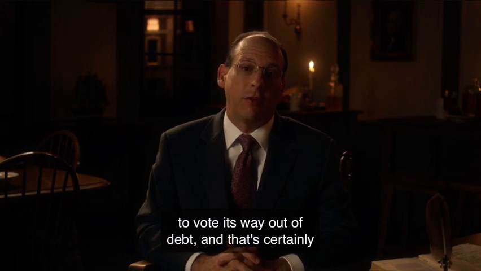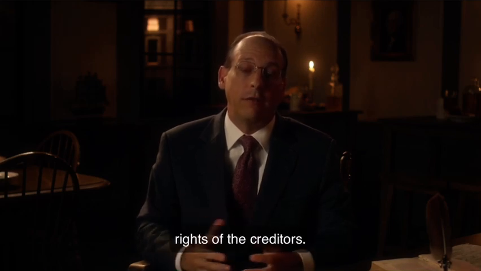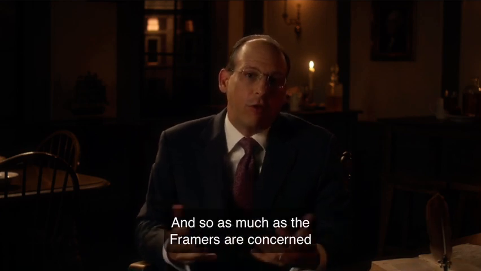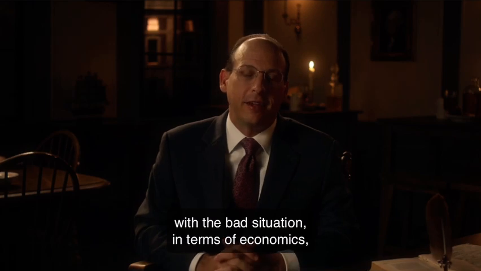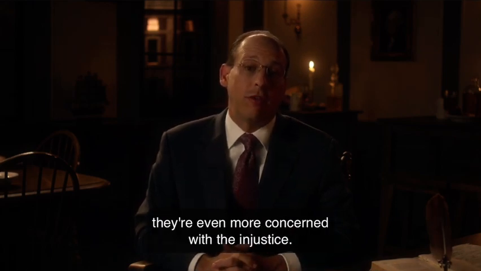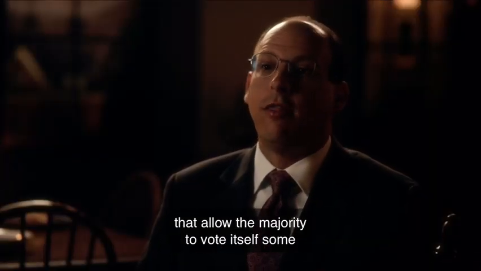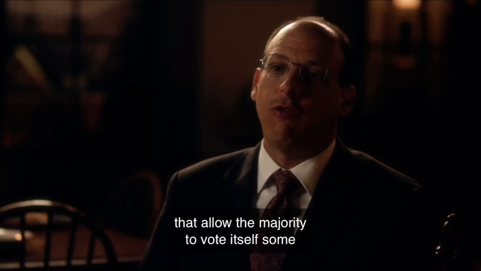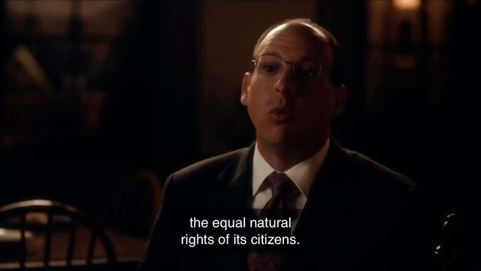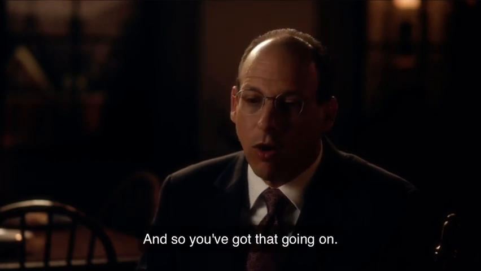That's certainly a violation of the natural property rights of the creditors. So as much as the framers are concerned with the bad situation in terms of economics, they're even more concerned with the injustice. Governments that allow the majority to vote itself some of the wealth of the minority are not governments that secure the equal natural rights of their citizens. And so you've got that going on.